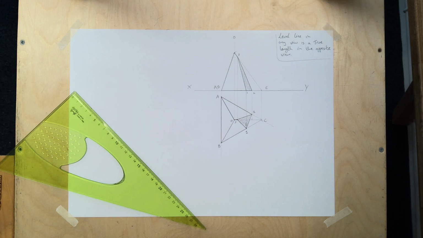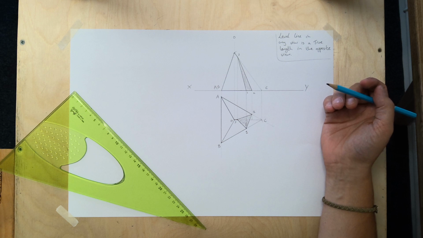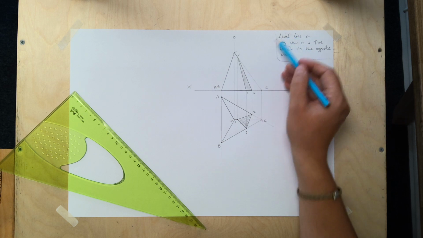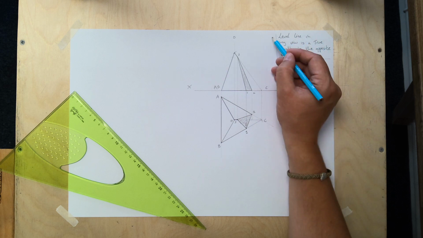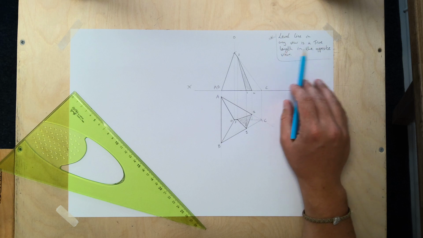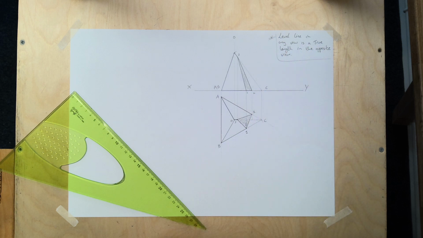Sorry. So we need to look along a true length to get its edge view. Again, using this up here, it's very important: a level line in any view is a true length in the opposite. So 1 to 2 is a level line, therefore 1 to 2 is a true length.